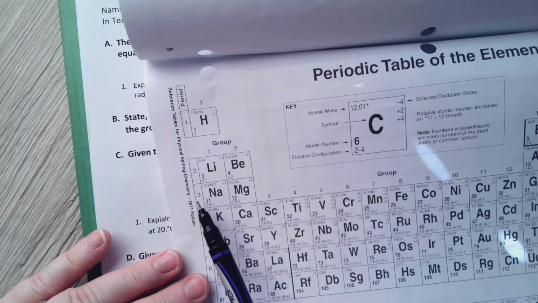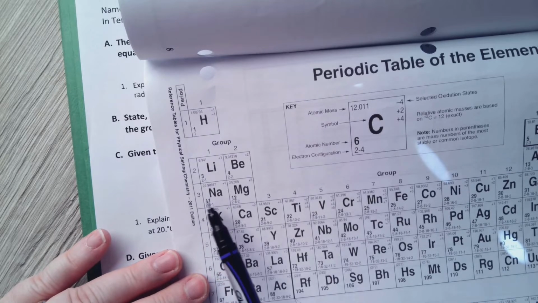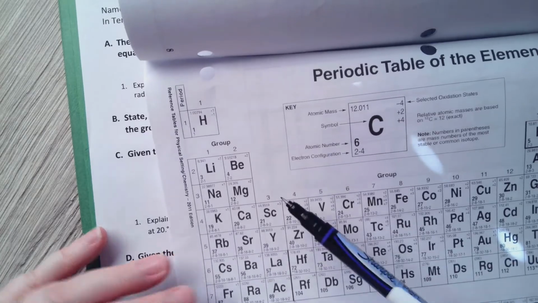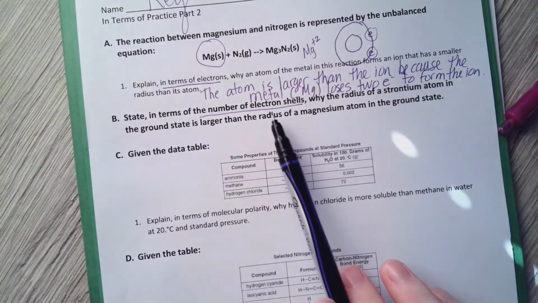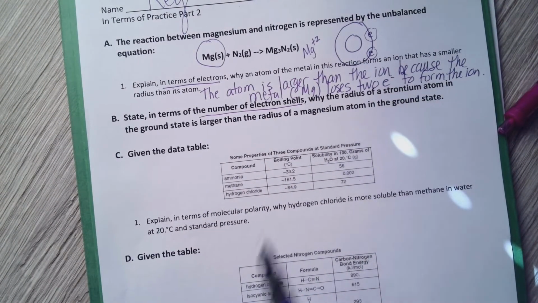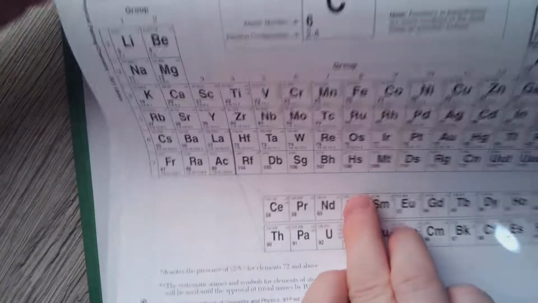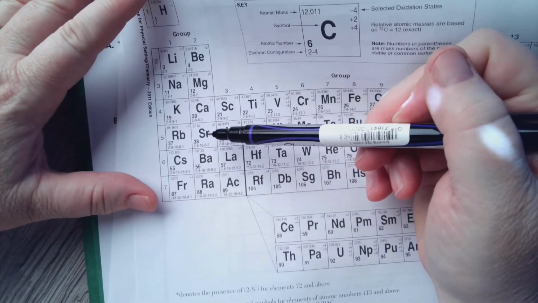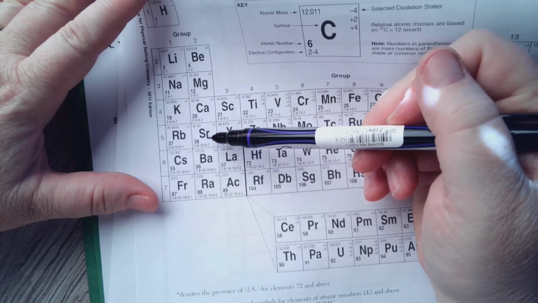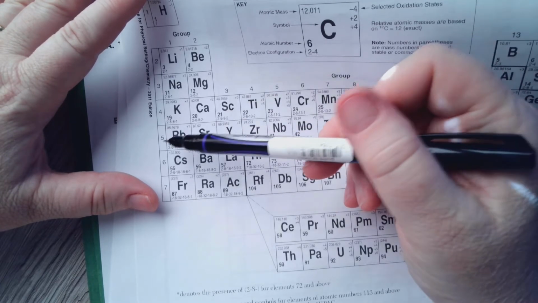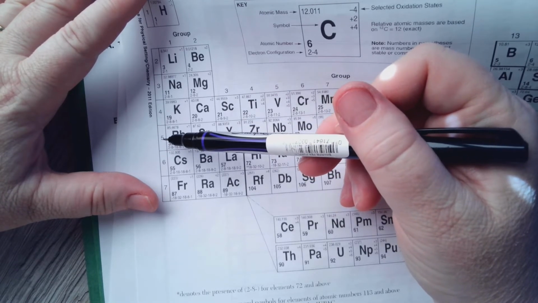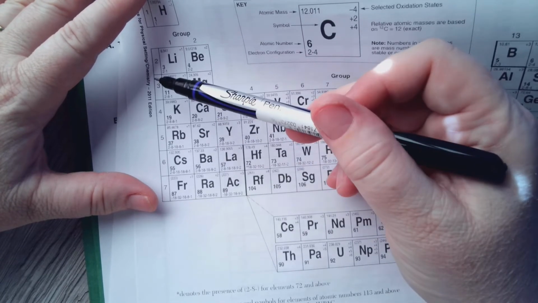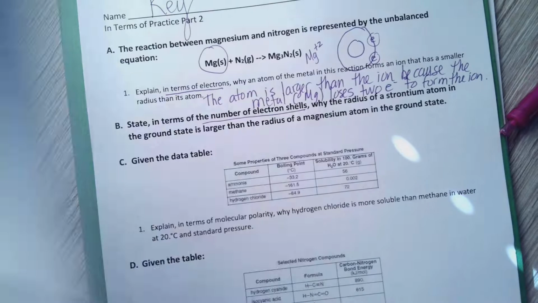So elements in period 3 have electrons in energy levels 1, 2, and 3. So we're comparing which two? Magnesium and strontium. So why is the radius of strontium larger? Because strontium has electrons in the 5th energy level, whereas magnesium only has electrons in the 3rd energy level.